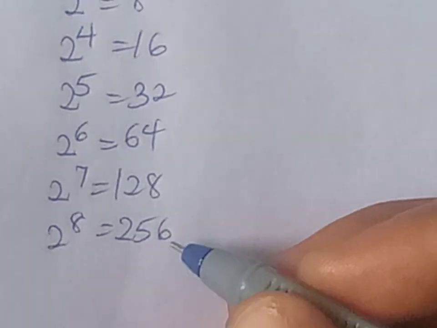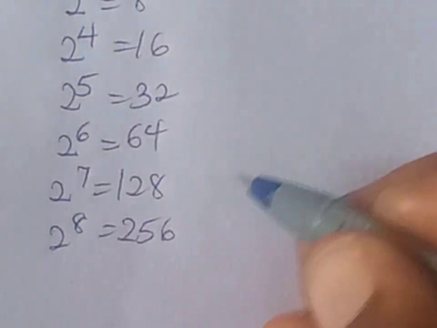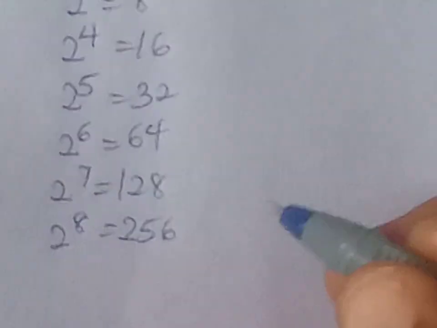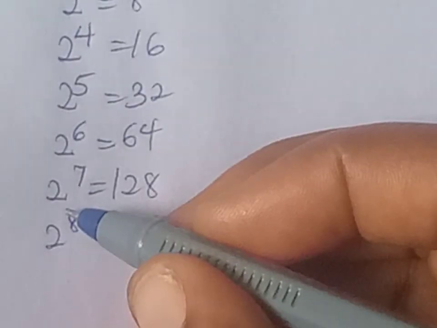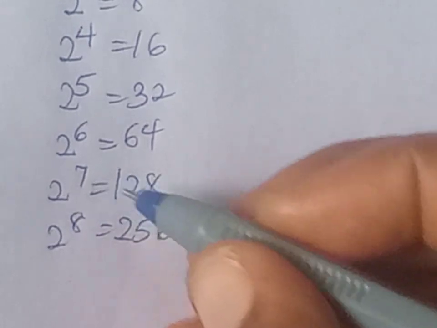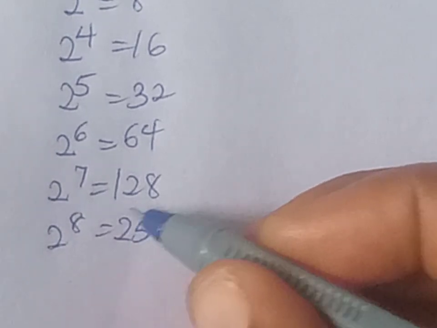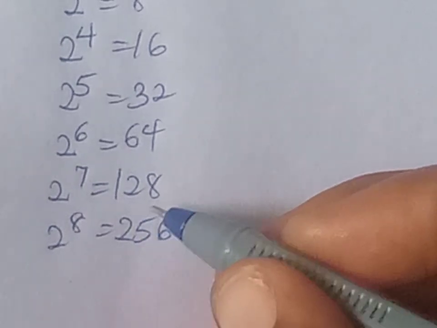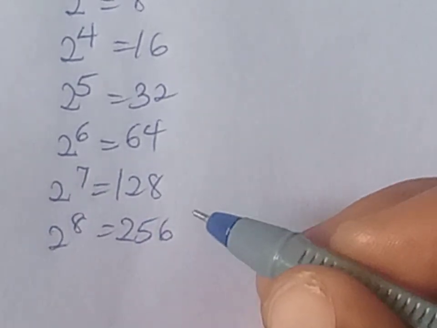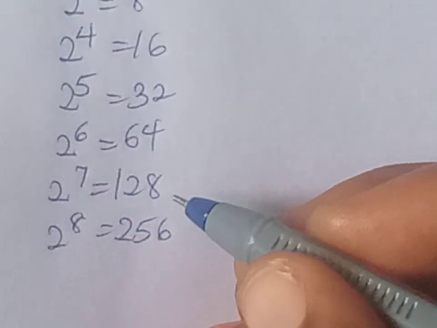Because 256 is already bigger than 200 that we are looking for. So let's move to the next smaller power, which is 2 raised to the power of 7, which is equal to 128. Can we use 128? Our answer is yes, because 128 is less than 200. So let's take 128 first.